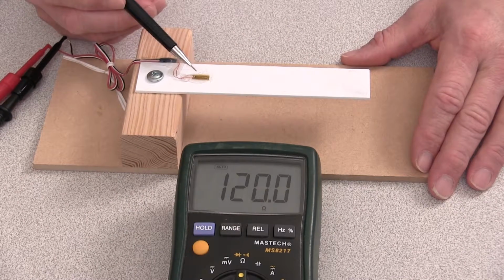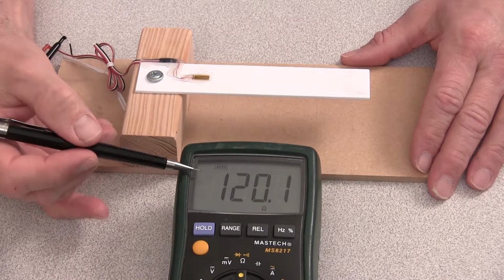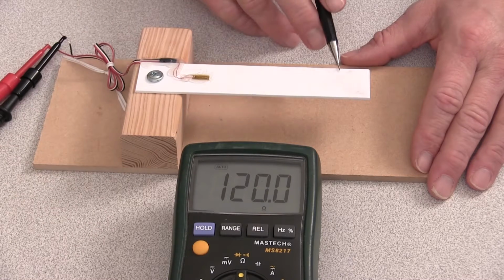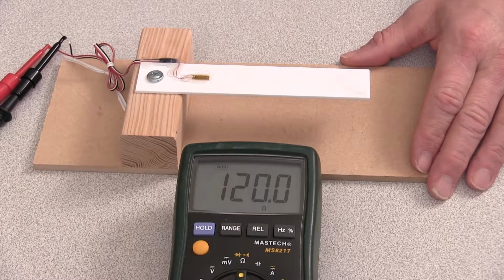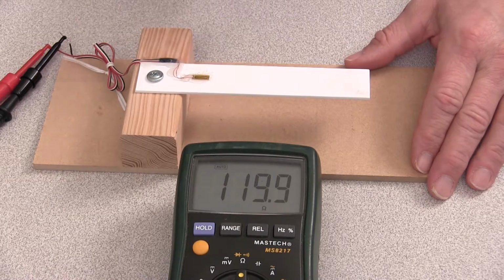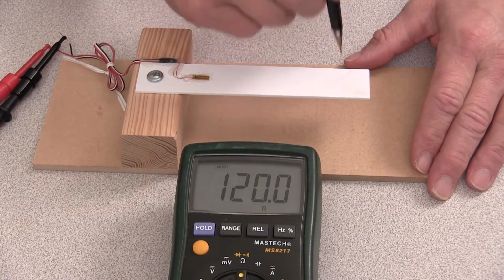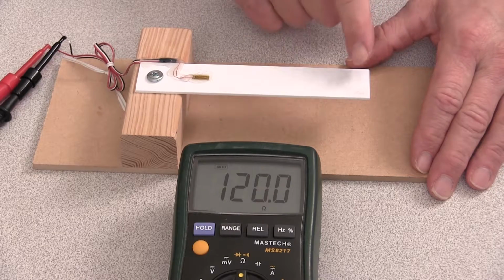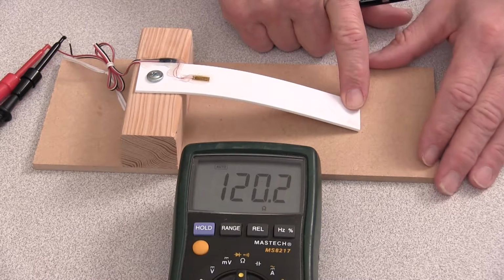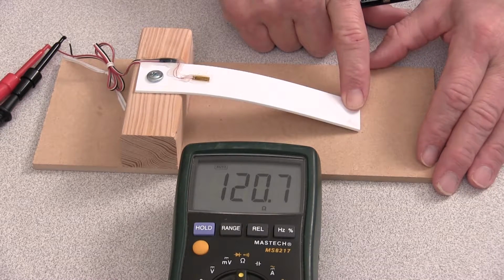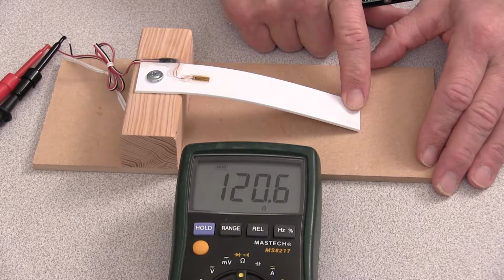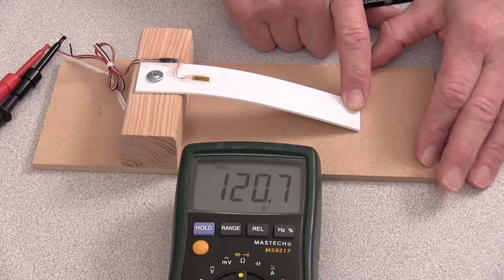I'll measure the resistance of the strain gauge with this digital multimeter. When the beam is undeflected, so that Y-tip is 0, the gauge resistance is about 120 ohms. I'm going to set up my sign convention so that positive deflection is down. If I push the beam tip down as far as it'll go, the maximum deflection is about positive 6 centimeters, and the resistance becomes 120.6 or 7 ohms.